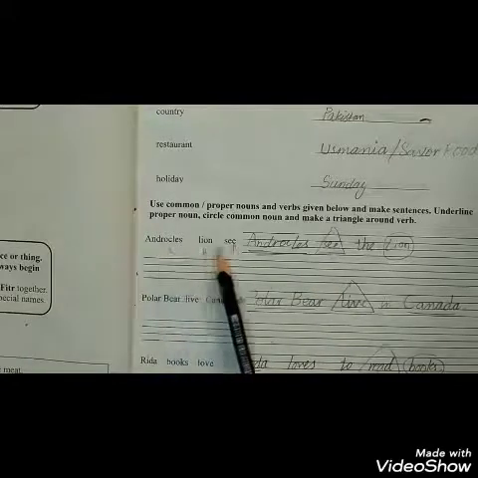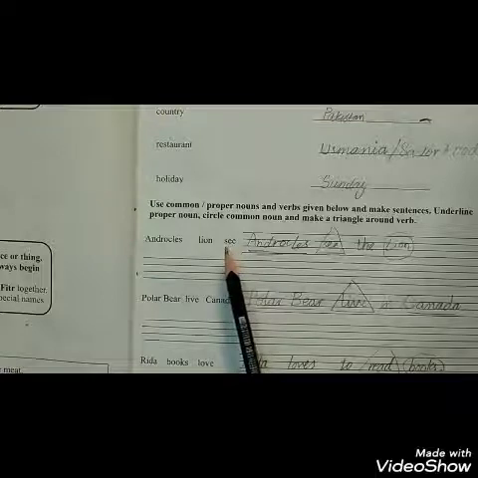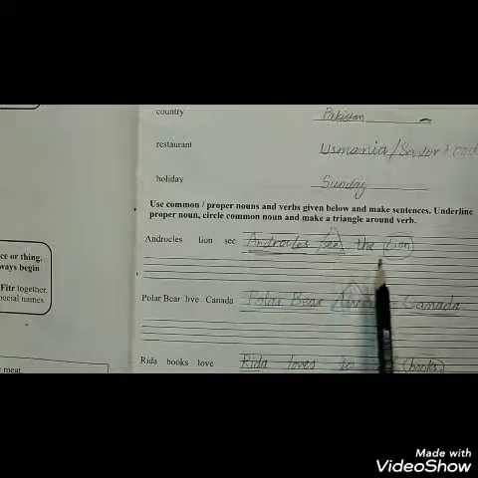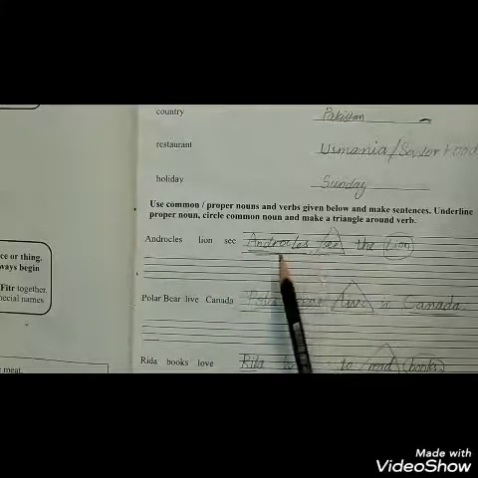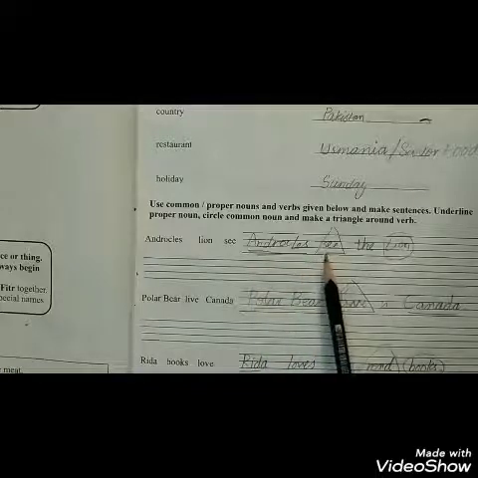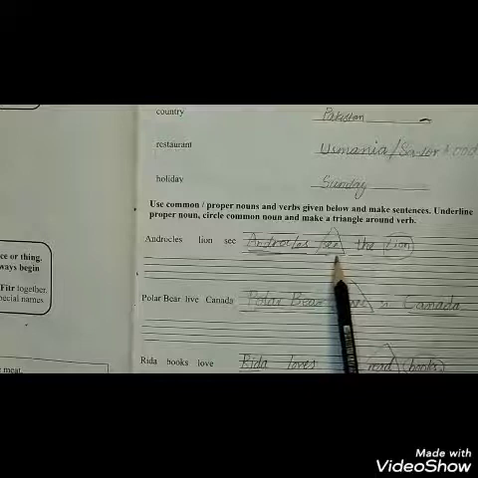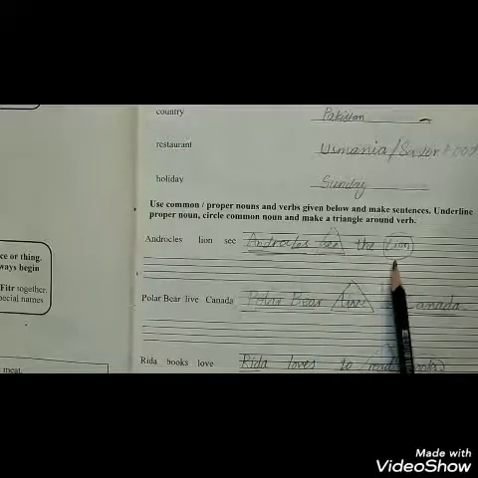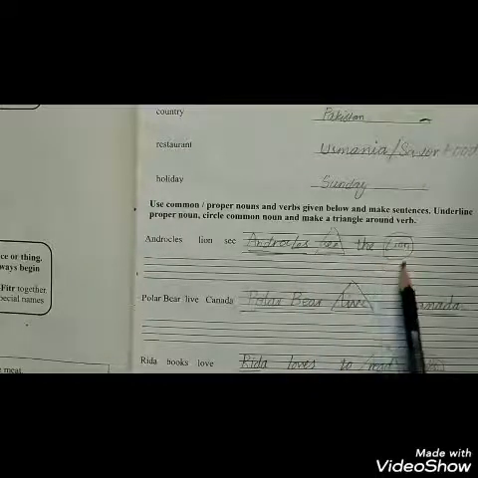Androcles, lion, see. So you will make the sentence: Androcles sees the lion. In this sentence Androcles is a proper noun, so you will underline it. See is a verb. See is an action, so you will make a triangle. And lion is a common noun, so you will circle it.